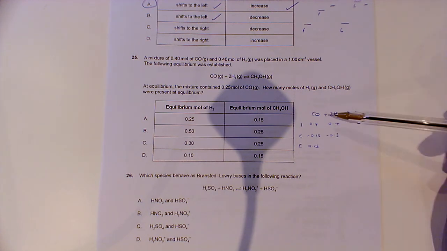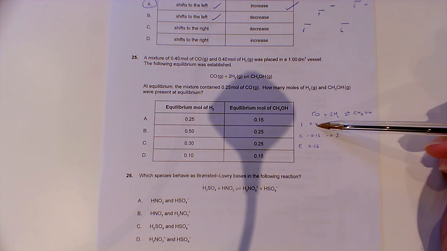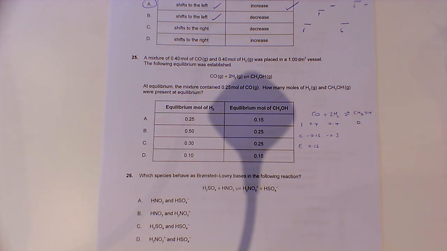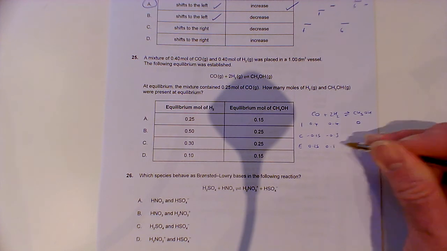Fact is, at the end of it, the carbon monoxide is in excess. There's not enough hydrogen, because for the hydrogen to react completely, we would have needed 0.8 moles of carbon monoxide. But then the reaction is reversible anyway. So the hydrogen is going to go from 0.4 down by 0.3. I will have 0.1 moles.